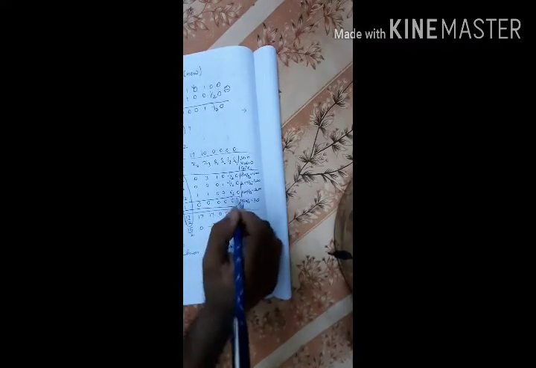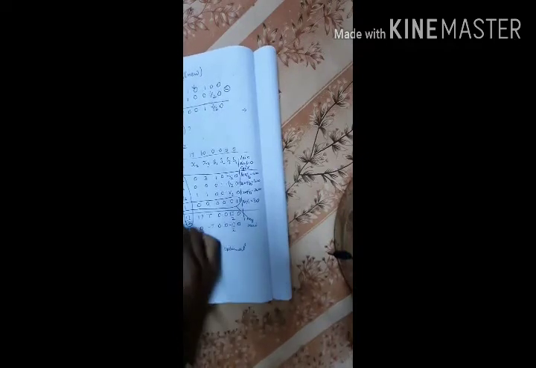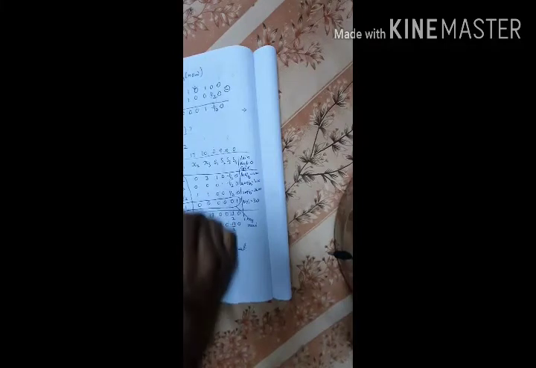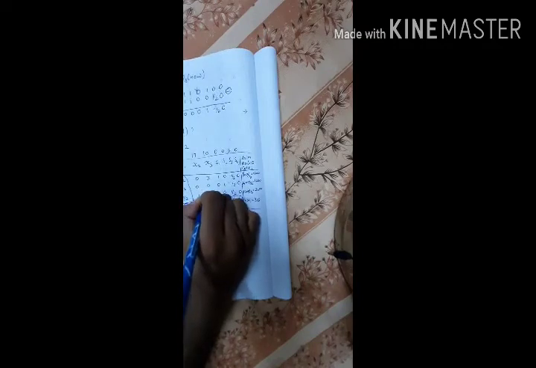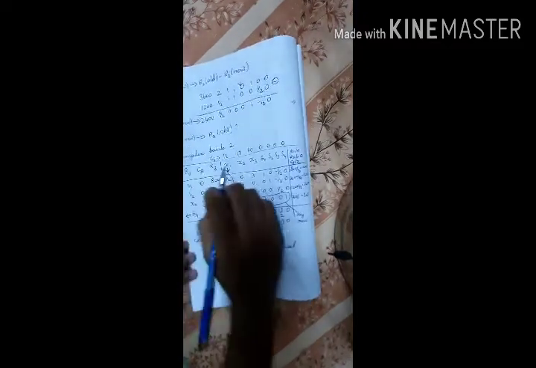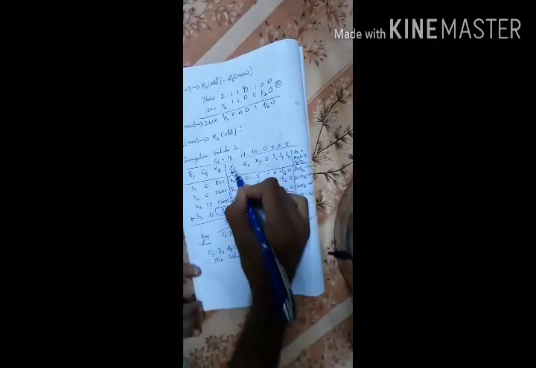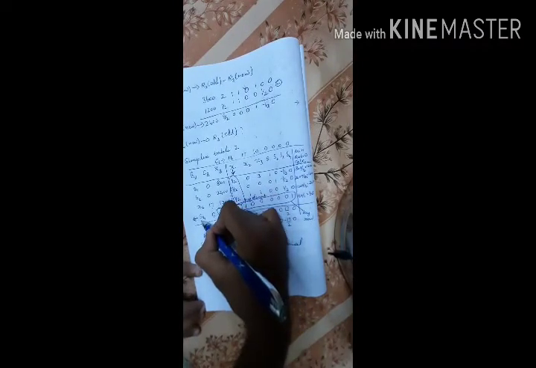So this is the key row and this is the key column, and the intersection is 1. So this is the key element. So here x1 comes in and s4 goes out.